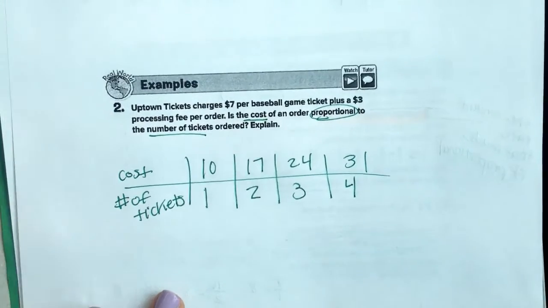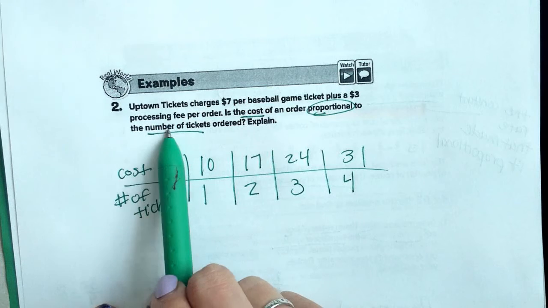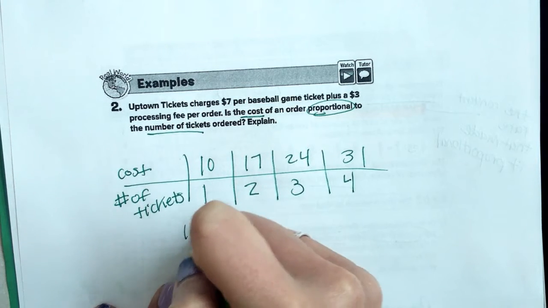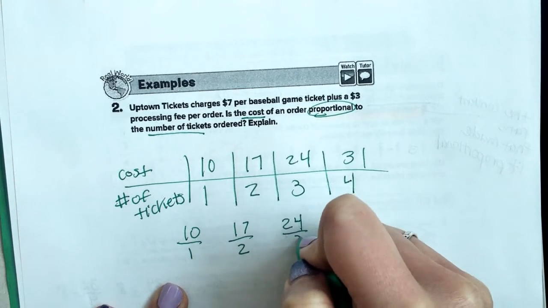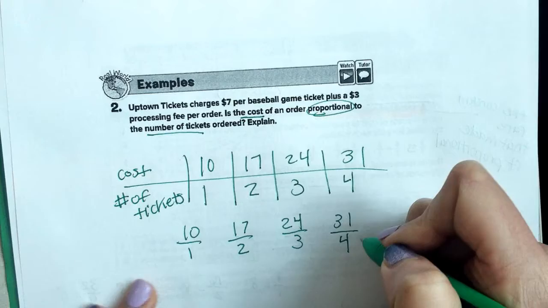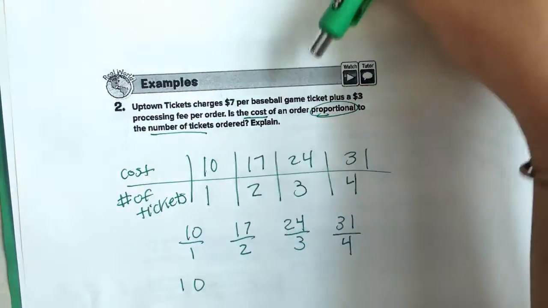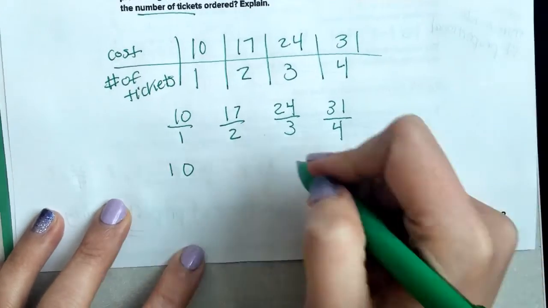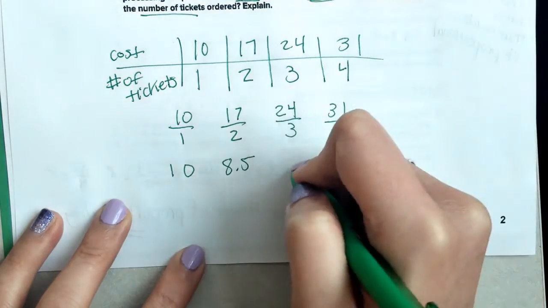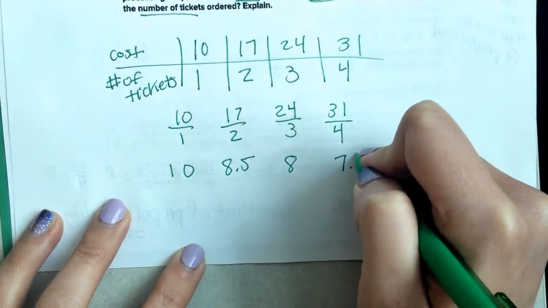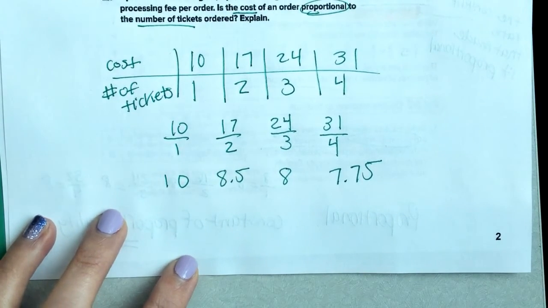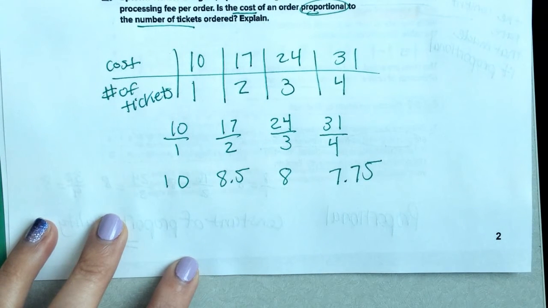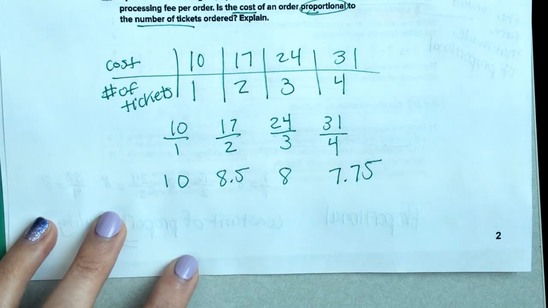So if we take those numbers, remember we're doing cost divided by number of tickets, so 10 divided by 1, 17 divided by 2, 24 divided by 3, and 31 divided by 4. Well, this is 10. Then this one's 8.5, then 8, then 7.75. So this one is not proportional, and remember, this is something you'd actually have to write out, but since I'm saying it to you, I'm not going to take the time to write it all out. This is non-proportional because the rates are not equal.